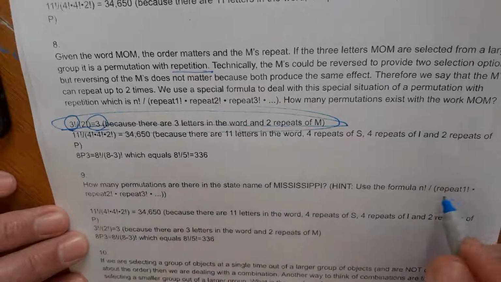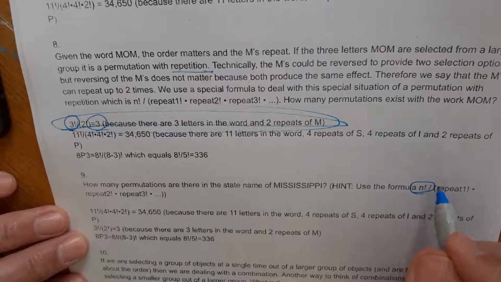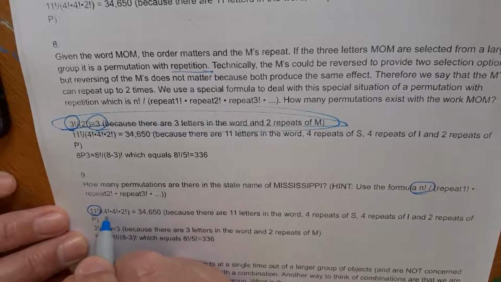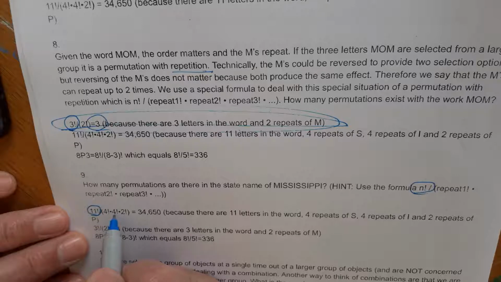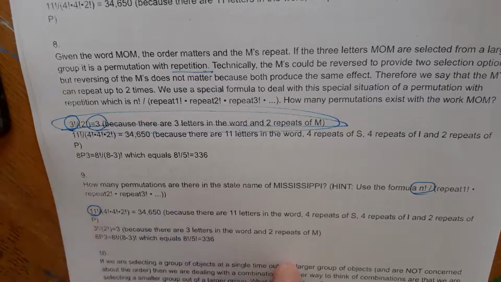So we're going to use the formula they tell us, which is n factorial, the total number, so 11 factorial divided by 4 factorial, 4 factorial, 2 factorial. Those are the repeating S's, the repeating I's, and the repeating P's. Right? We get 34,650 options.